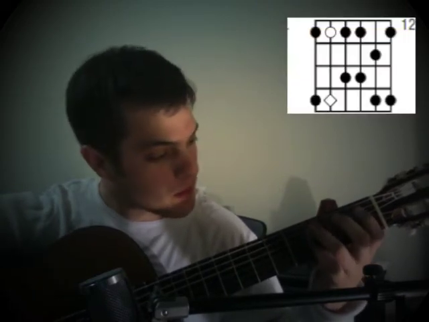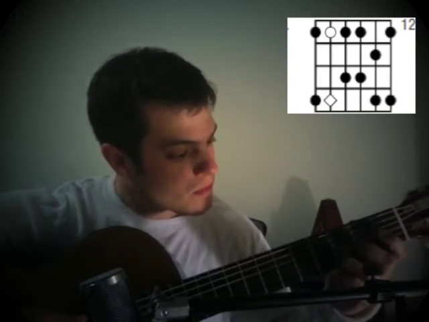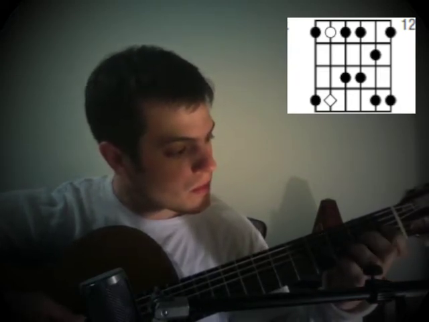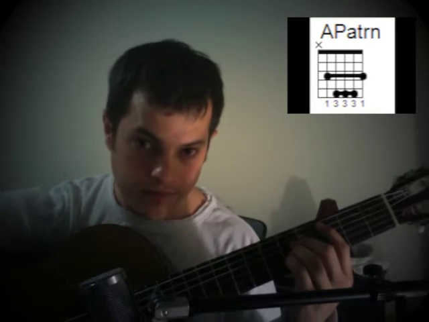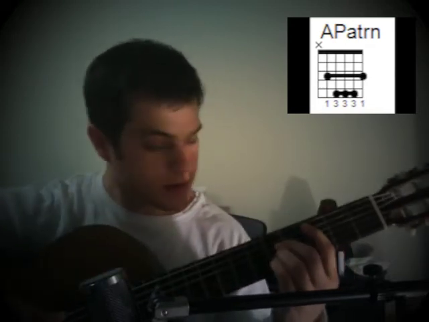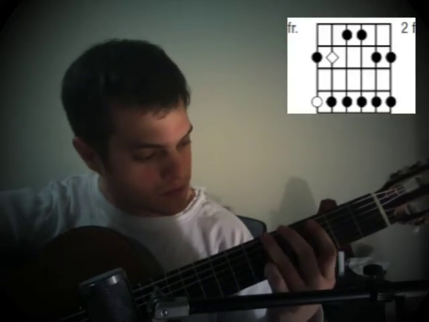What we've got is a C chord, and with the C chord, we've got the C pentatonic pattern. Then the A pattern, where I bar the 3rd fret and play an A pattern with those strings, and we've got the A pentatonic scale.